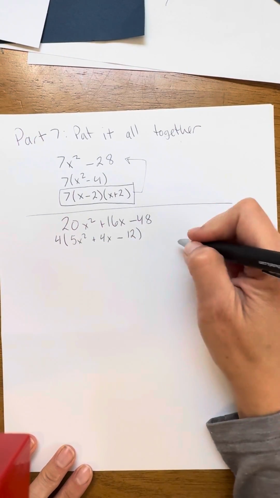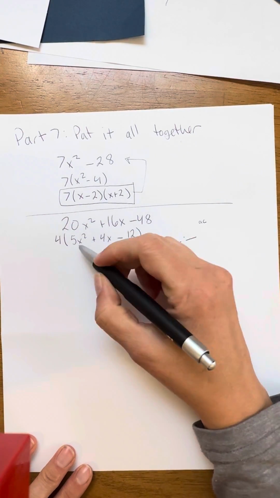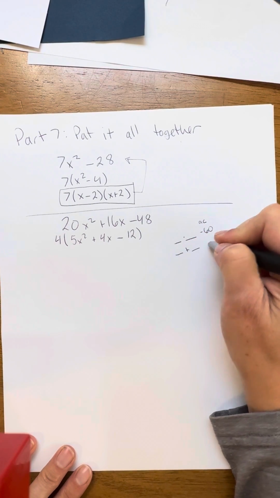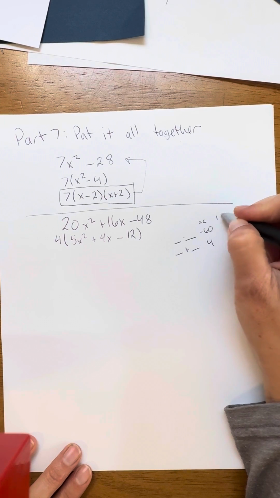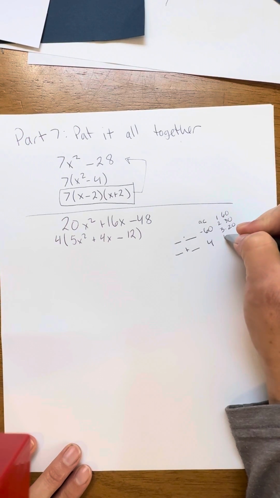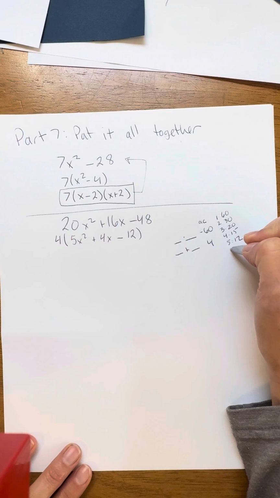So now I'm doing trinomial factoring. I need 2 numbers that multiply to give me a times c, which in this case is negative 60, but they need to add to give me 4. I'll think about the factors of 60, and I'll say, well, 1 and 60, no. 2 and 30, no. 3 and 20, no. 4 and 15, no. 5 and 12, no. 6 and 10, yes, that's a difference of 4.